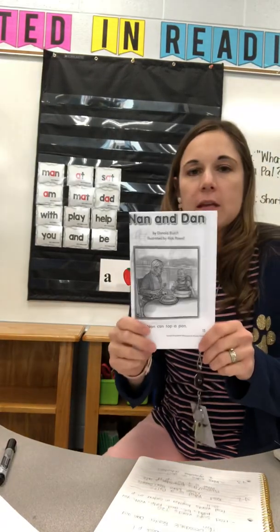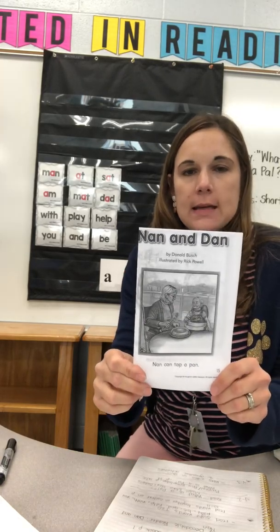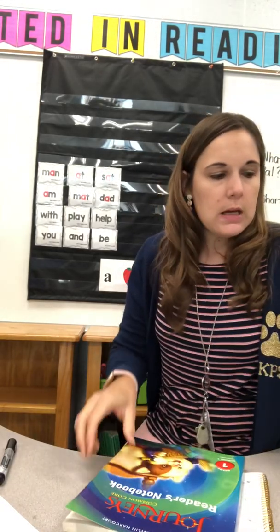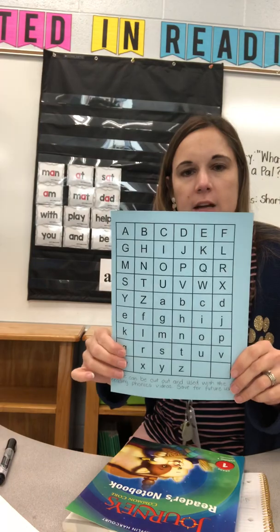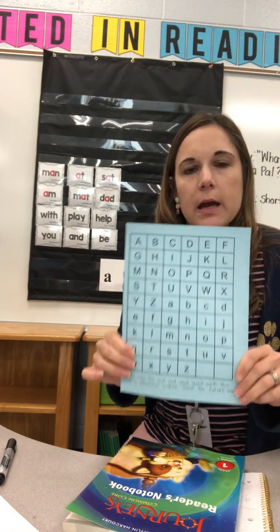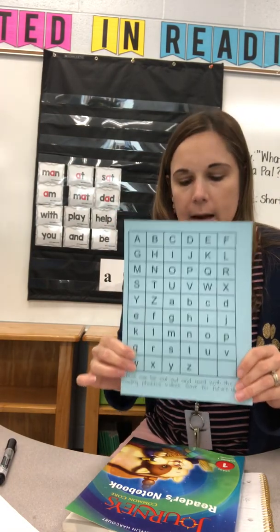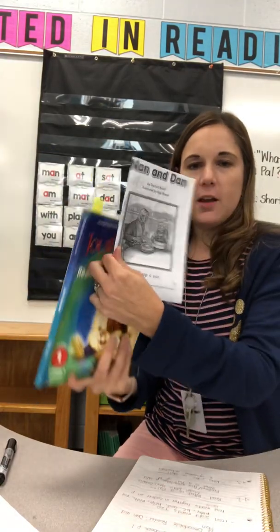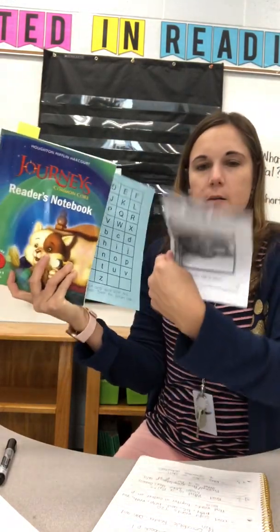All right, so for our reading phonics, you'll need the decodable reader, Nan and Dan. You will need your reader's notebook, and you will need your letter tiles that are already cut out. If you don't have them cut out, you can stop this video and do that and come back. So let me give you just a second to go ahead and get these materials. Okay, reader's notebook, letter tiles, and your phonics reader.